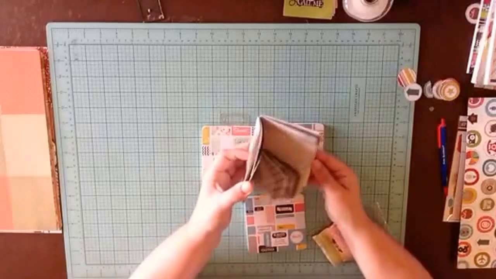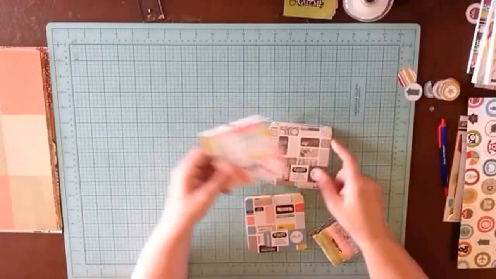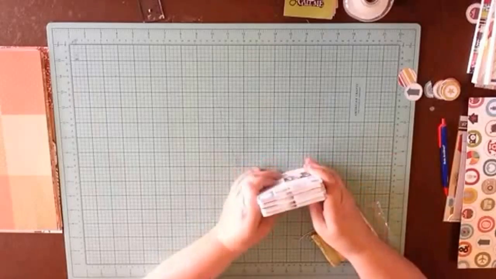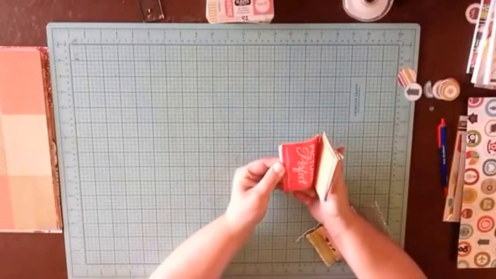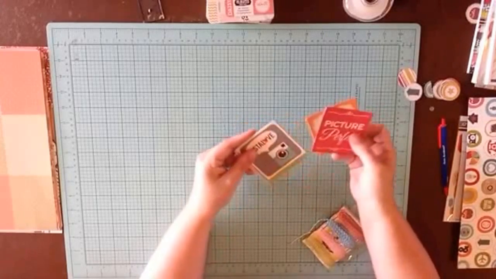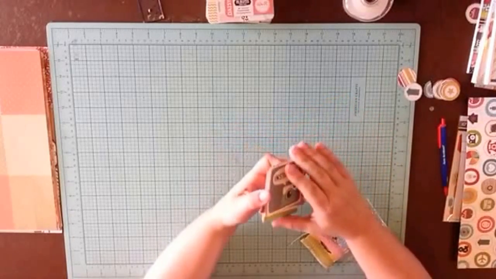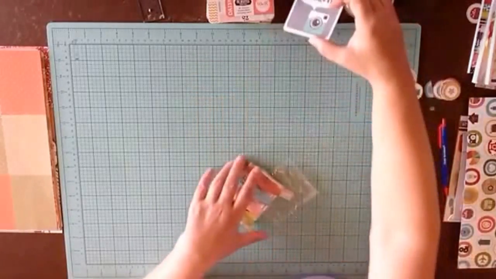If you pick something that's coordinating, that's really going to help you make a cohesive look across 2 pages. I picked these October Afternoon cards that were on a full piece of paper, and then I just cut them down. So my Instagram photos might be a great option for that.